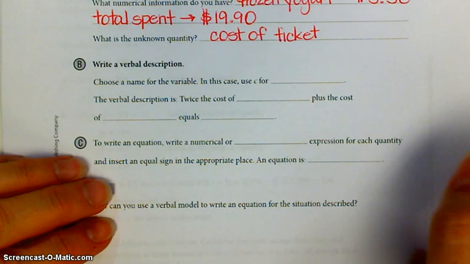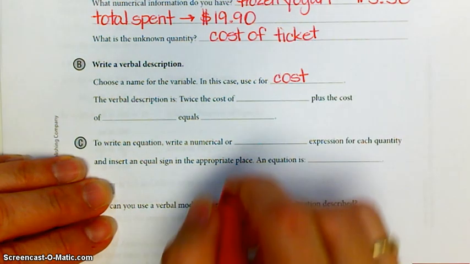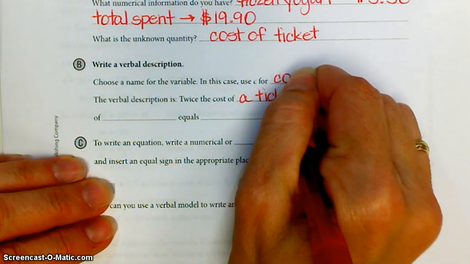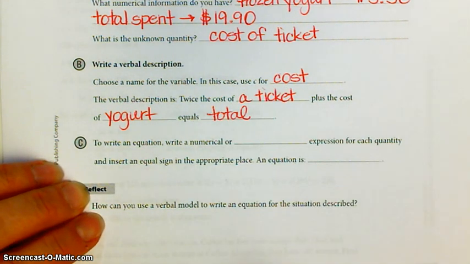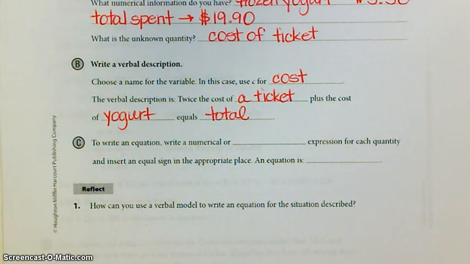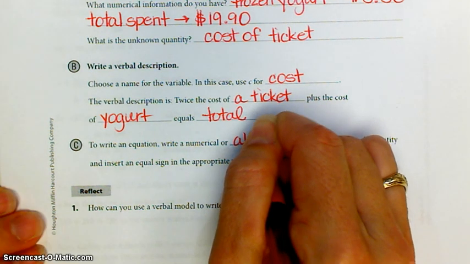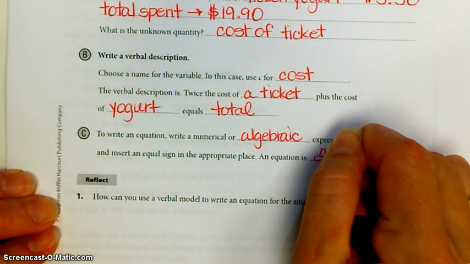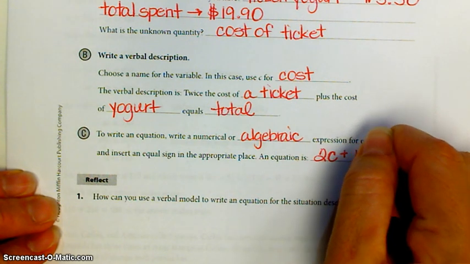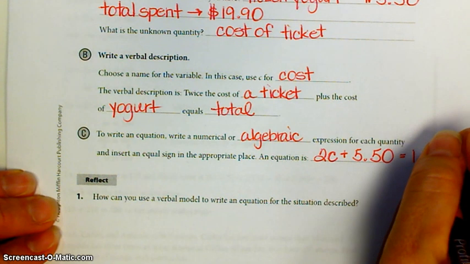So let's see if we can do that. Okay, so use C to represent the cost, twice the cost of a ticket, plus the cost of the yogurt equals the total cost. Okay? Basically, the expression is like the cost of 2 tickets plus the yogurt, so that's one side, and that equals the other expression, which is $19.90. So an equation would be 2 times the cost of a ticket plus the $5.50 equals our total, which is $19.90.